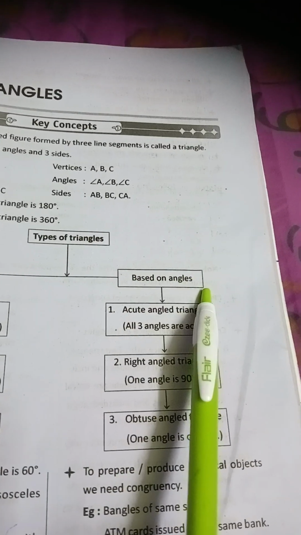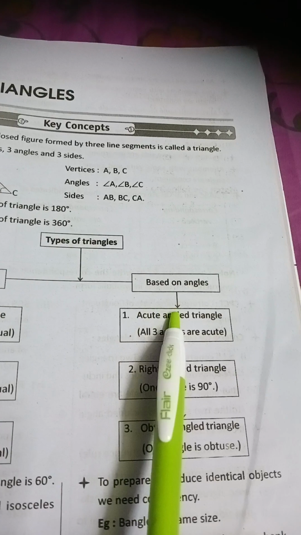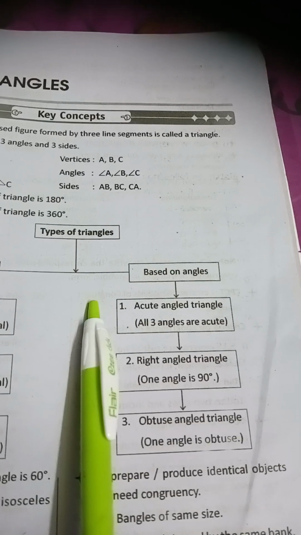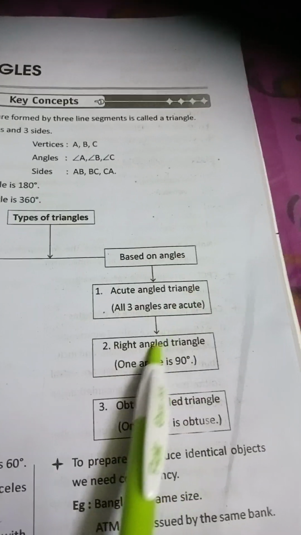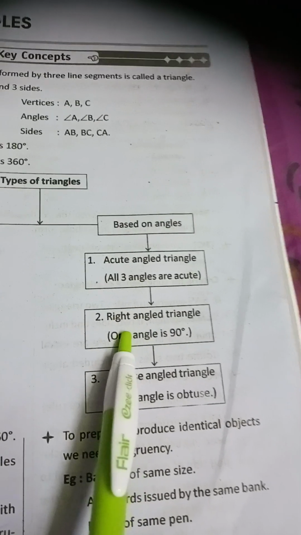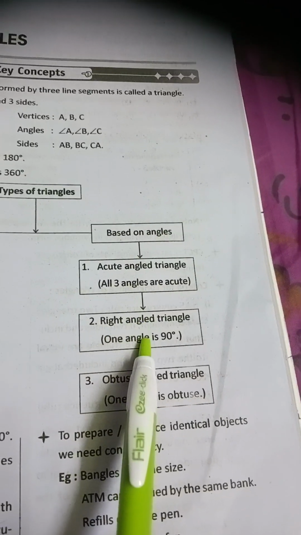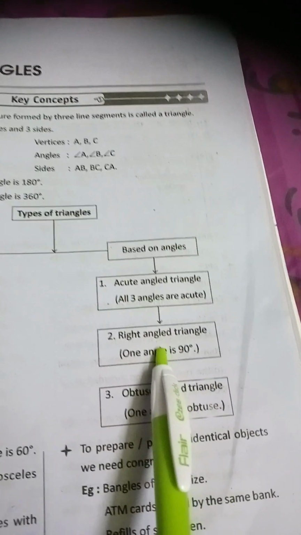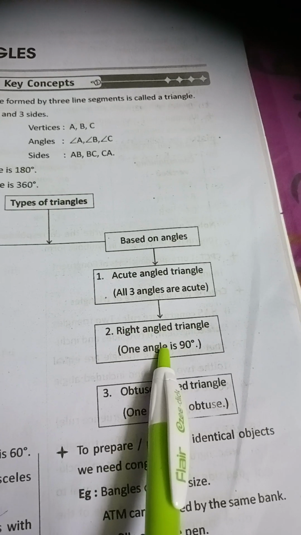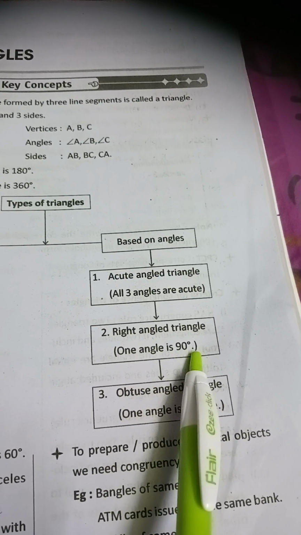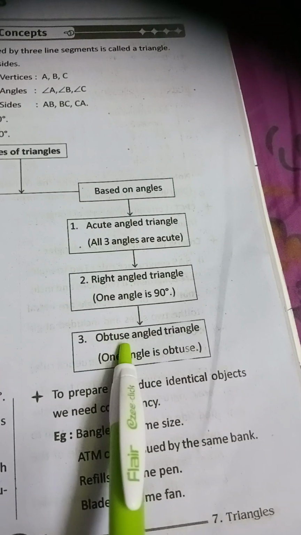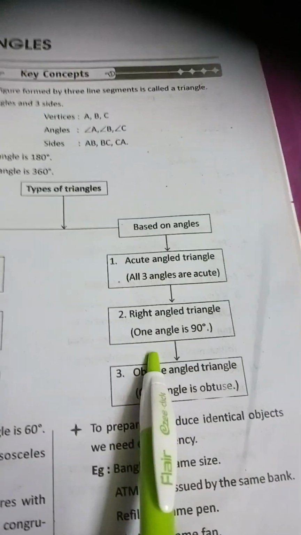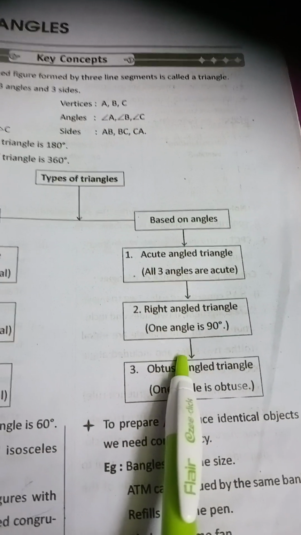Based on angles, there are three triangles. Acute angle triangle: all three angles are acute. The meaning of acute is less than 90 degrees. Right angle triangle: one angle is 90 degrees. In a right angle triangle, there is one angle with a measurement of 90 degrees. Obtuse angle triangle: one angle is obtuse. The meaning of obtuse is greater than 90 degrees.